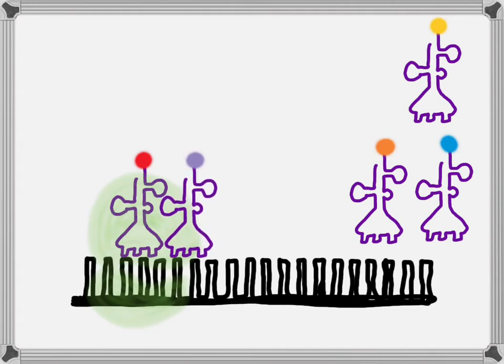And we have an E site, a P site, and an A site. The A site is the amino acid site where a new tRNA with a new amino acid comes in. The P site is where a peptide bond is going to form, and the E site is where an empty tRNA is going to exit.